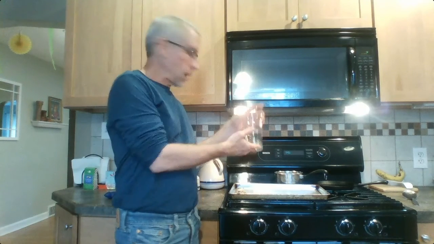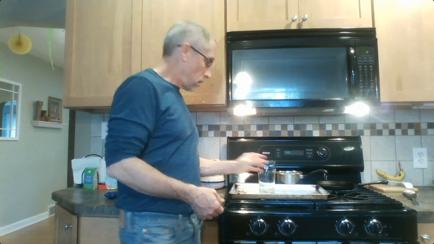Okay, so this has been cooling for a little while. Different recipes said different things. Some said 10 minutes, some said 20 minutes. So what I'm going to do, it's been about 15 or so. So I'm going to pour that hot, supersaturated sugar solution into my clean glass. Made sure the inside was nice and clean with some hot water.